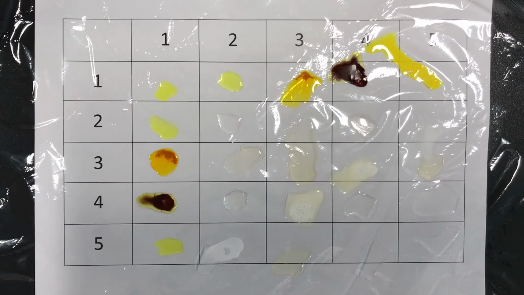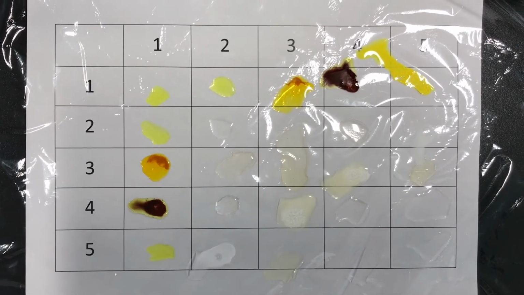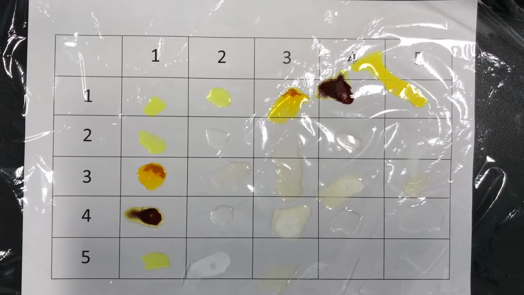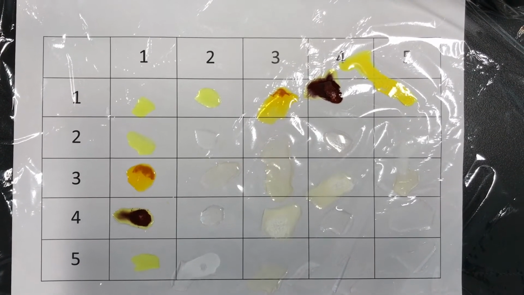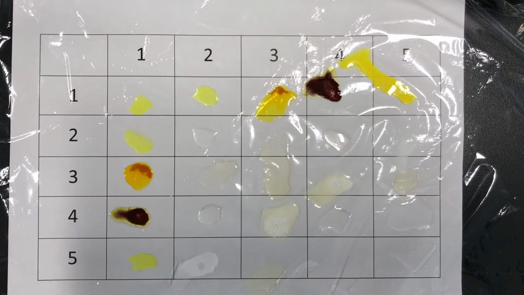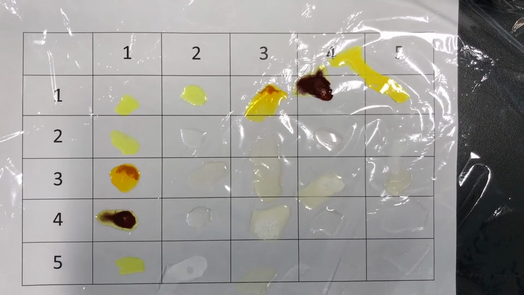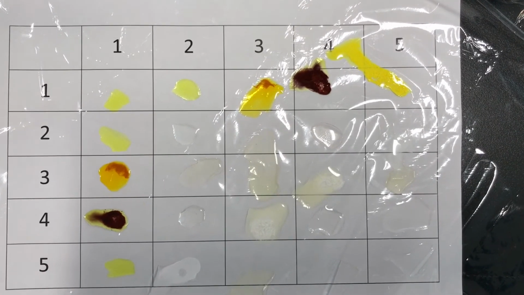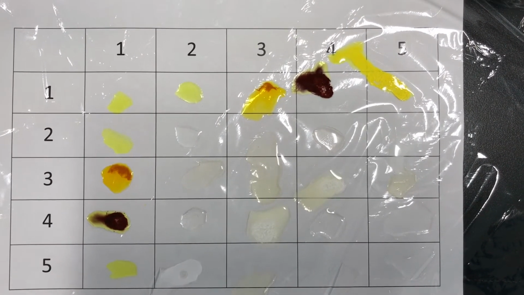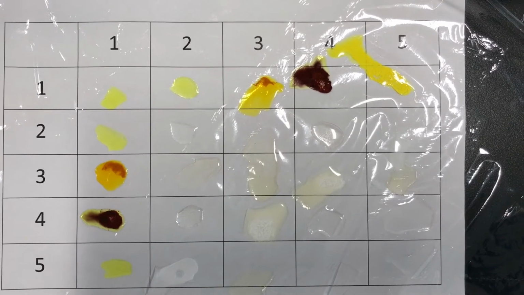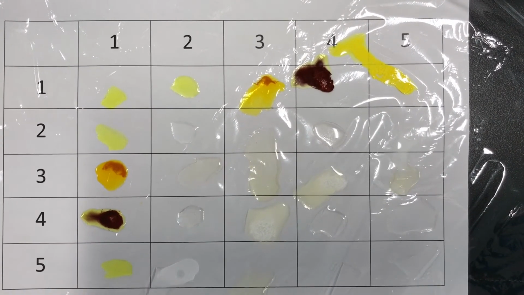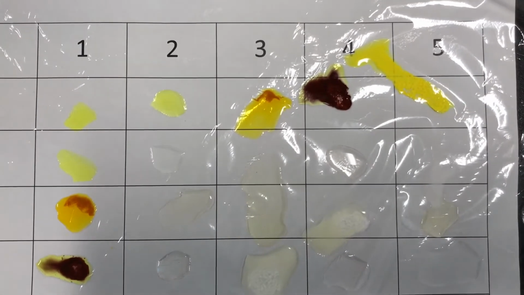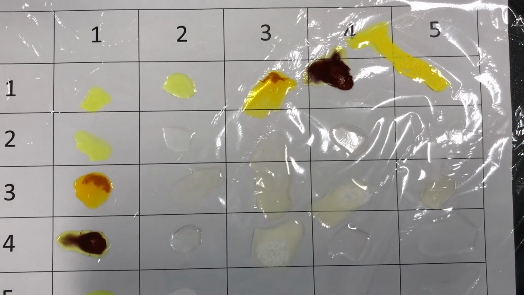So once again, our precipitates: 1 and 3, orange. 1 and 4, red. 1 and 5, yellow. 2 and 5, white. 3 and 1, orange. 3 and 4, white. 4 and 1, red. 4 and 3, white. 5 and 1, yellow. And 5 and 2, white.